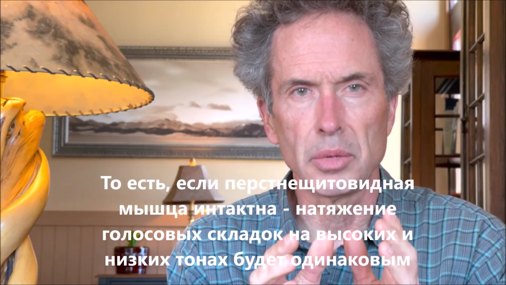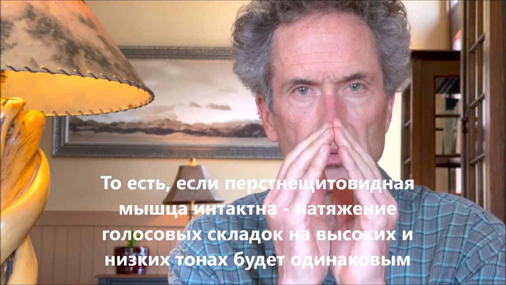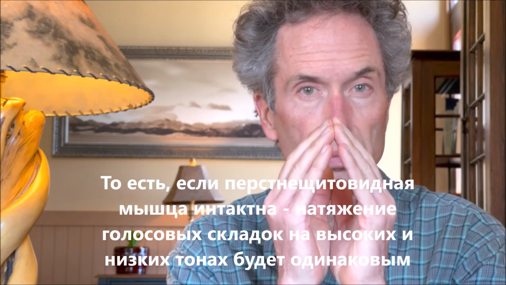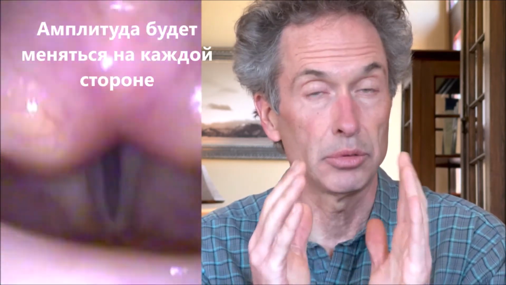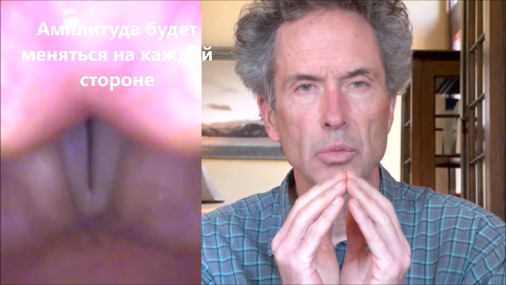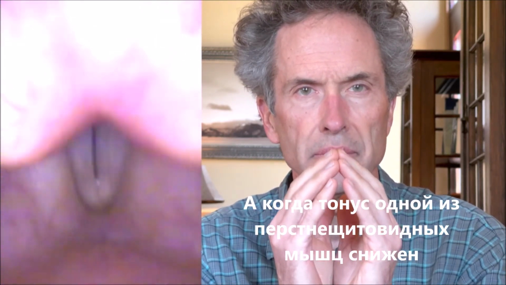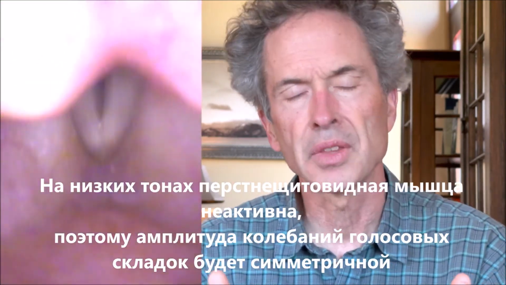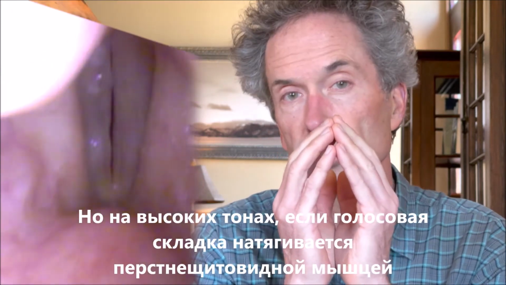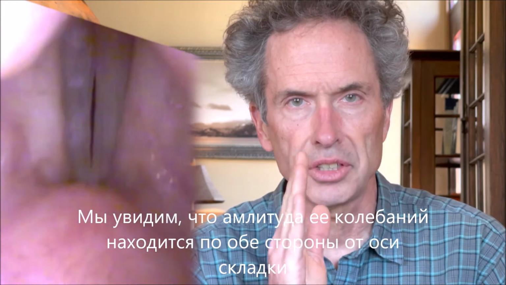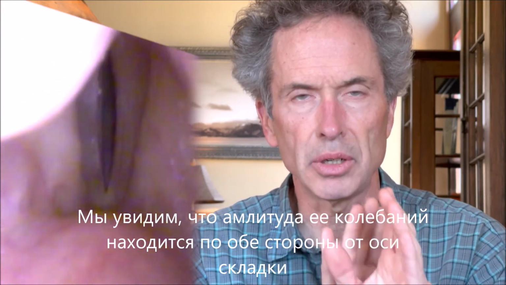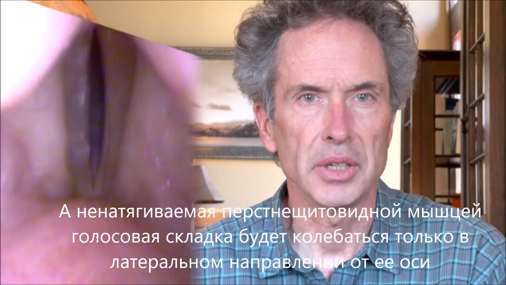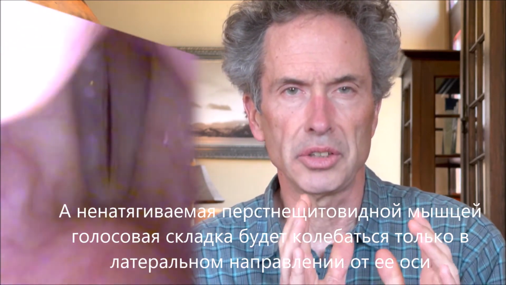So if the cricothyroid muscle is intact, the tension will be the same between the two vocal cords at low pitch and high pitch. The amplitude will change on each side. And when one cricothyroid is weak, at low pitch, of course the cricothyroid is not engaged, so the amplitude will be symmetric. But when you go to high pitch, if one cricothyroid muscle is tightening, then we'll see that oscillation remain around its axis, while the side that is not tightening is loose, and the amplitude of oscillation will be lateral to its axis.